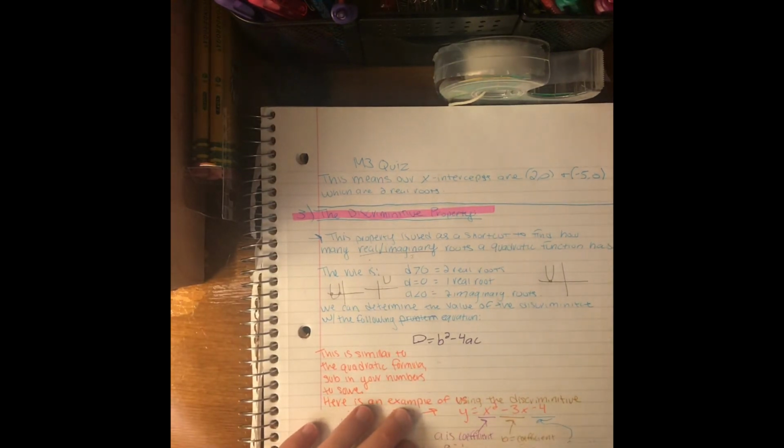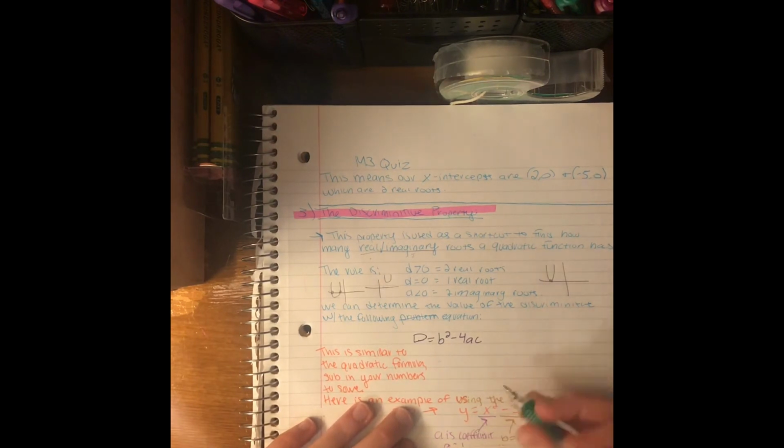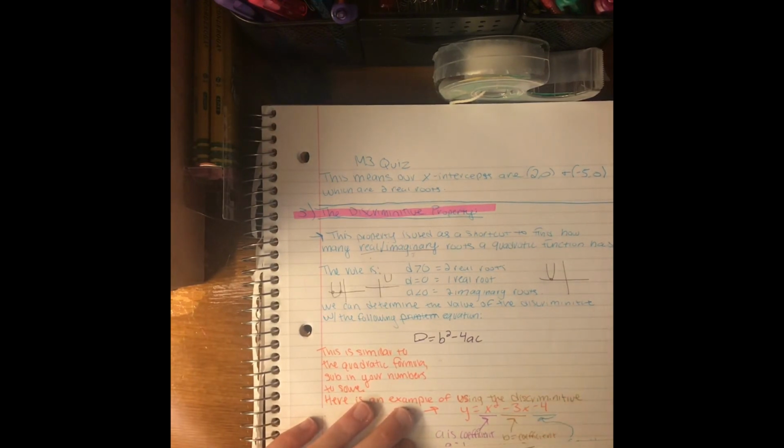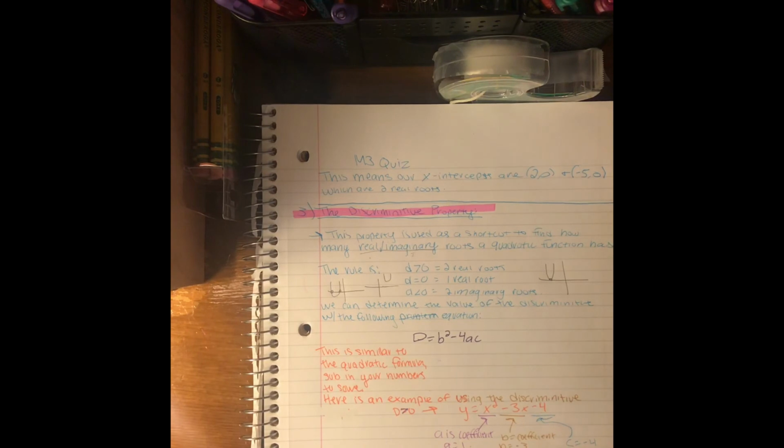Kind of ignore that answer already. Okay, y equals x squared minus 3x minus 4. So the coefficient here is the implied 1, so a equals 1. The coefficient here is negative 3, so b equals negative 3, and c equals negative 4. Now we're going to plug those into our d equals b squared minus 4ac, and we're going to get d equals negative 3 squared minus 4 times 1 times negative 4.